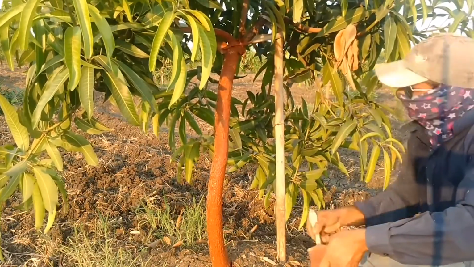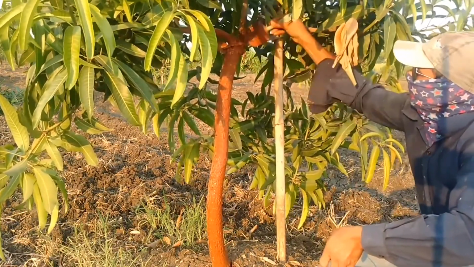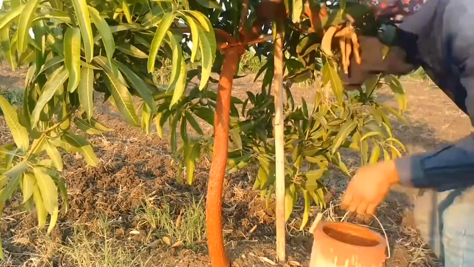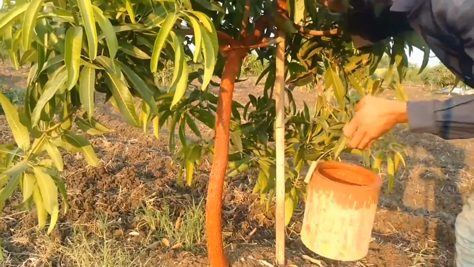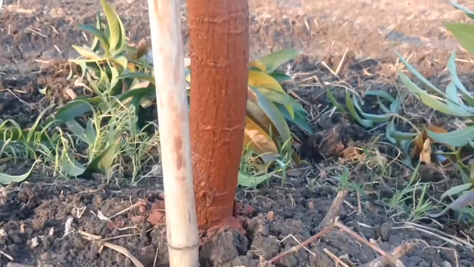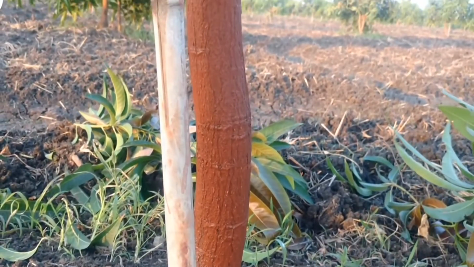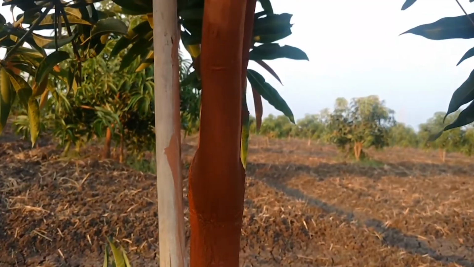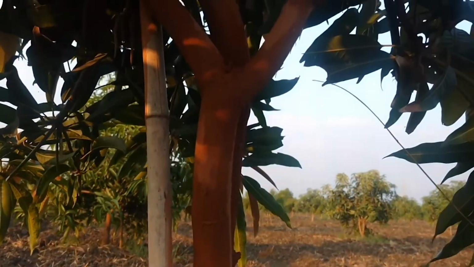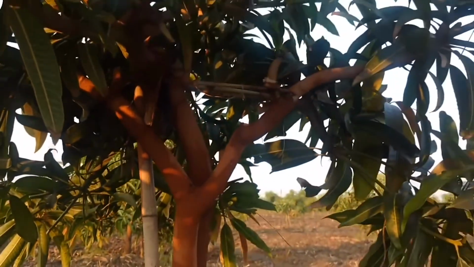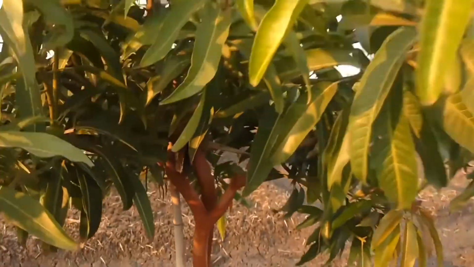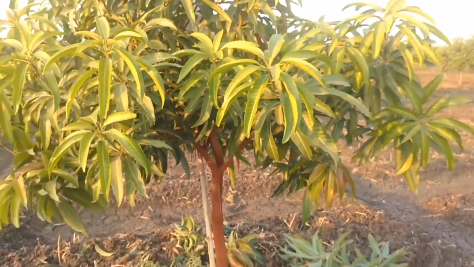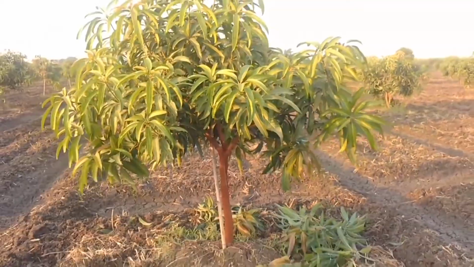The crawling insects are unable to climb due to the smooth surface of the plaster, and also due to a specific kind of odor, a specific kind of smell that is emitted from the plaster. So, it prevents a particular pest from going to the crop.